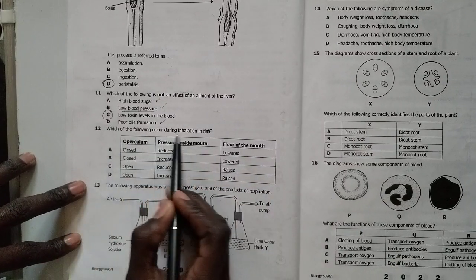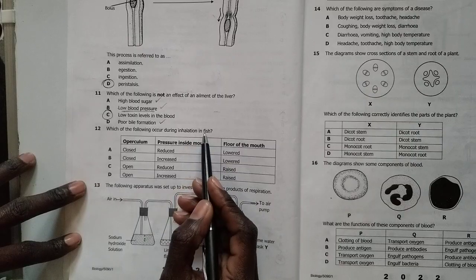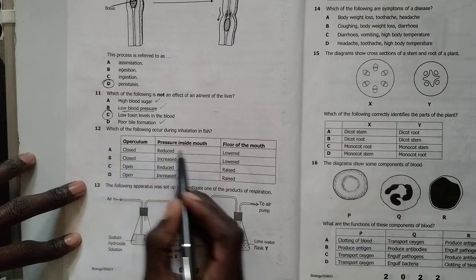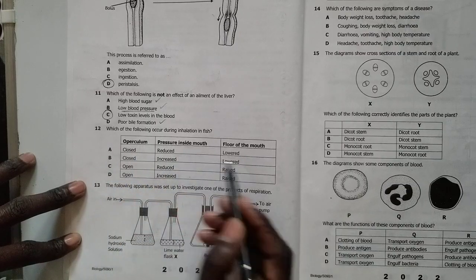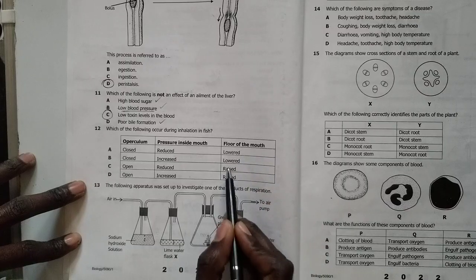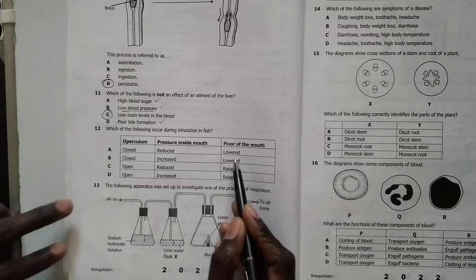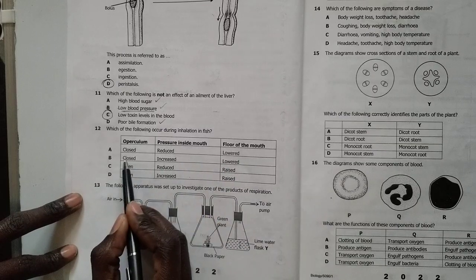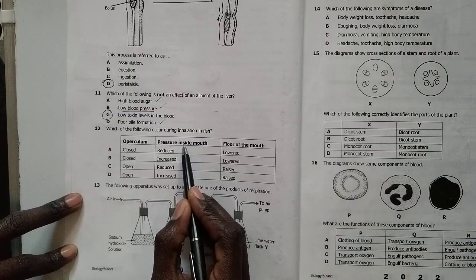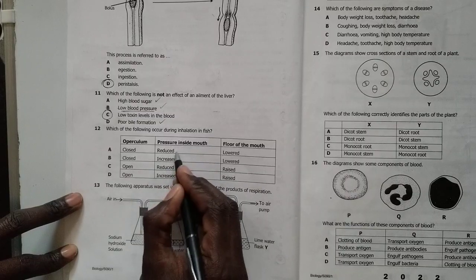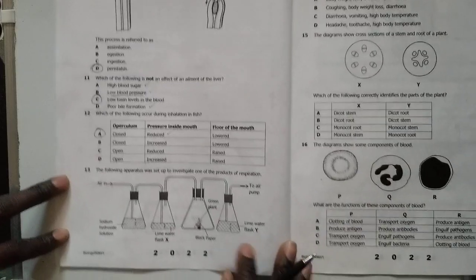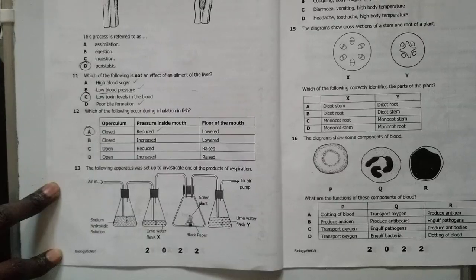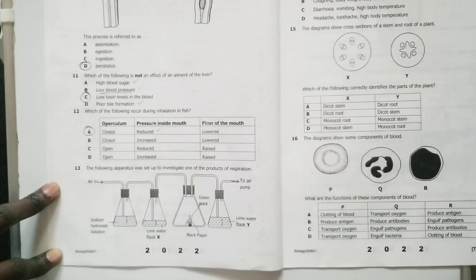Which of the following occurs during inhalation in fish? So when a fish is breathing in, what does it do? Well, it lowers the mouth. That's one thing. So the mouth is not raised, the floor of the mouth is lowered. So these are the two options we are looking at. But what happens to the operculum? They are closed, both of them. But what happens to the pressure? Inside, the pressure is actually reduced. So A is actually the very best option you would have gone for. Right?